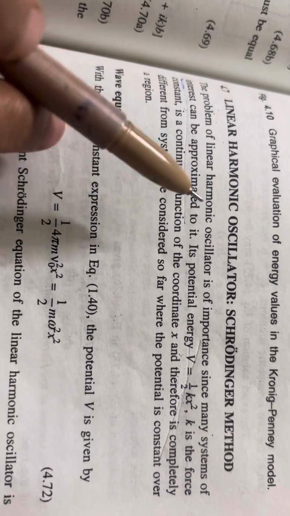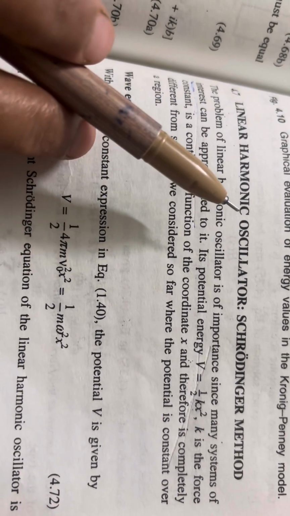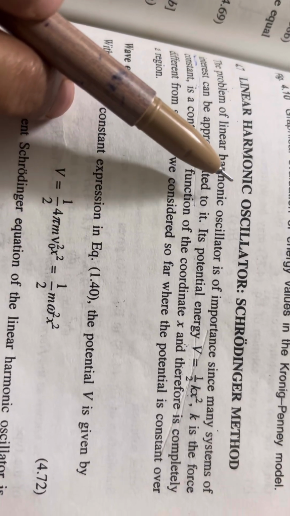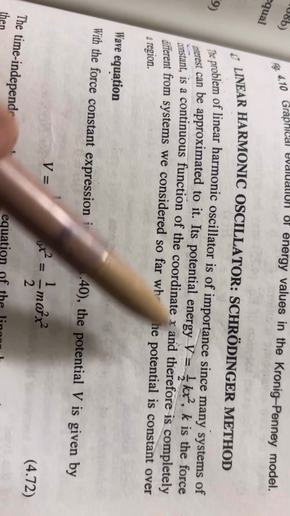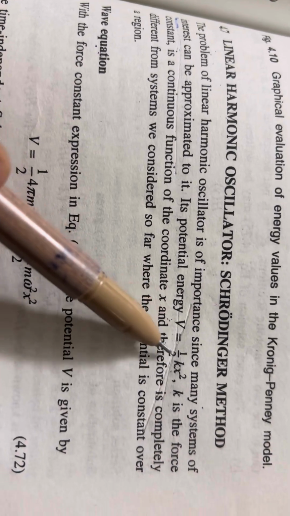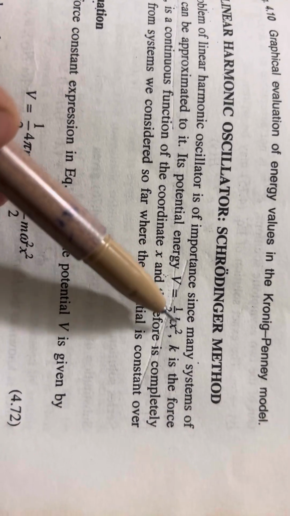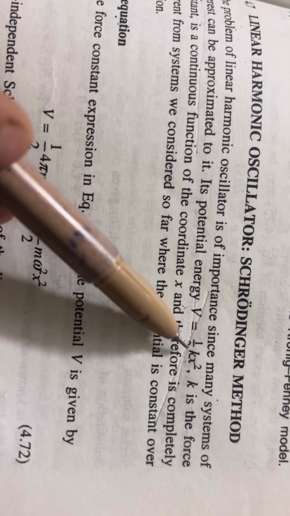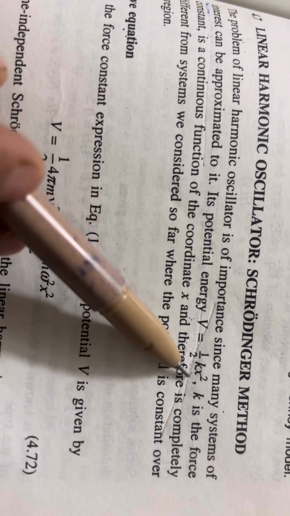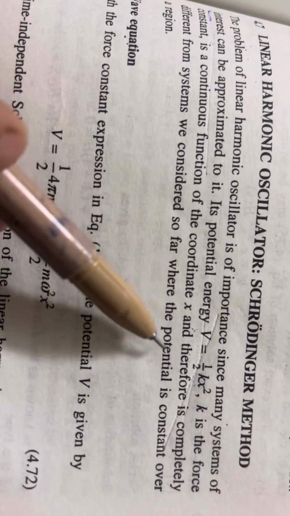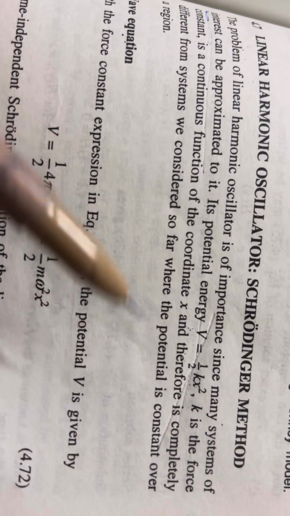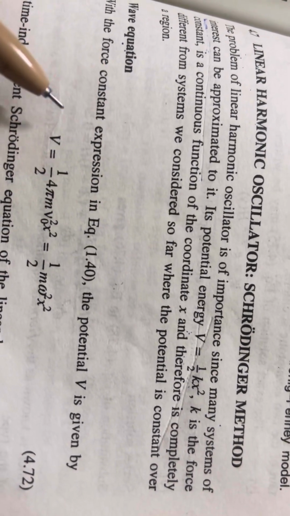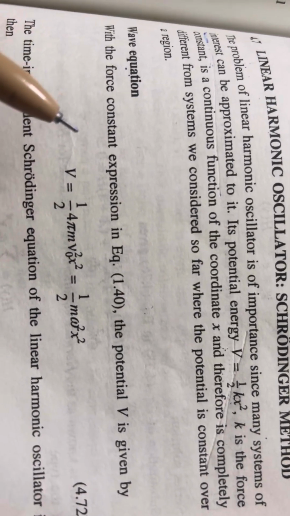To solve the linear harmonic oscillator, first we introduce the potential energy. Here the potential energy V equals 1 by 2 k x square, where k is nothing but the force constant and x is the coordinate. We consider this to write the wave equation.